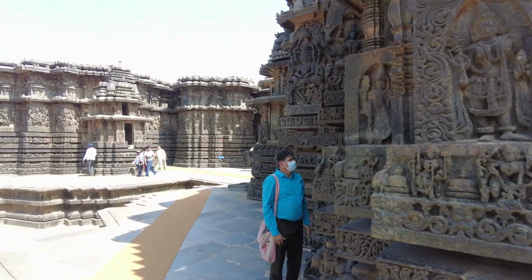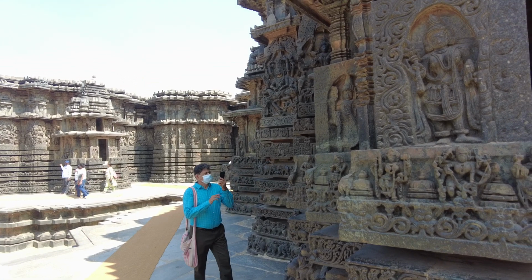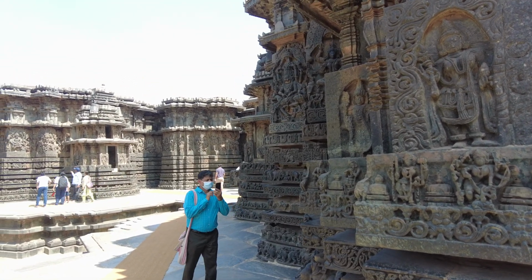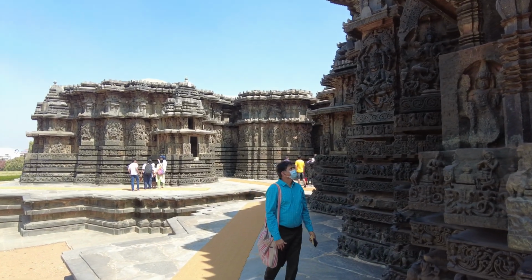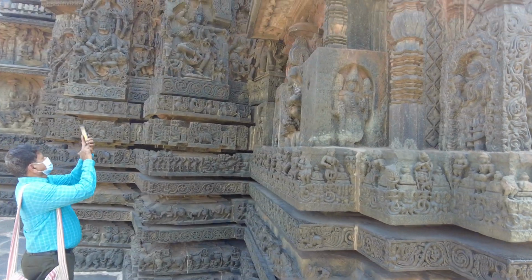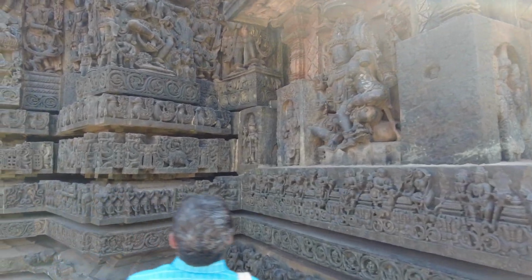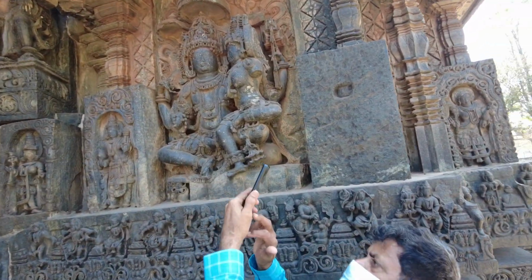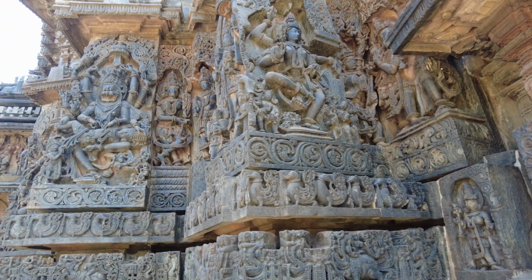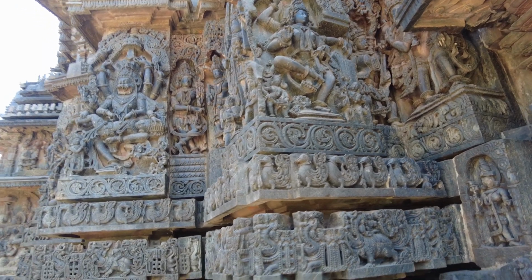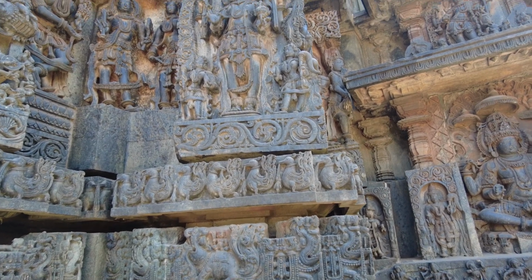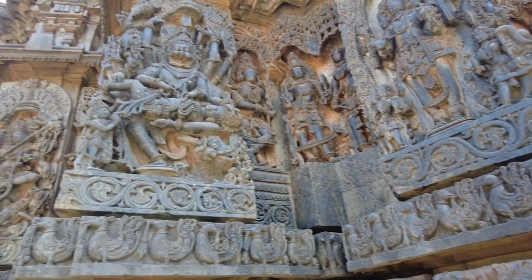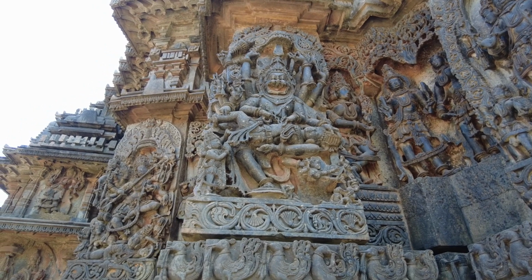Here you can see the construction. We have come to the end of Hoysaleswara temple, and then we are starting on the Shantaleswara. This is the next segment. You can see Uma Sahita Murti and dancing Bhairavi. And Brahma. Again here we see Narasimha.